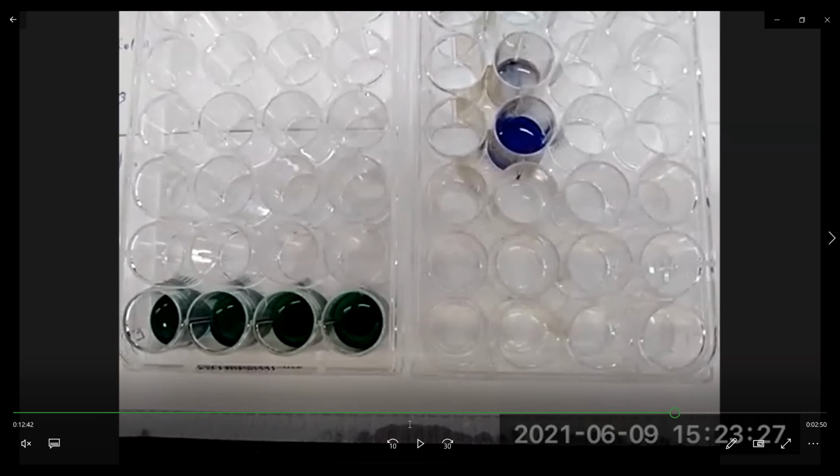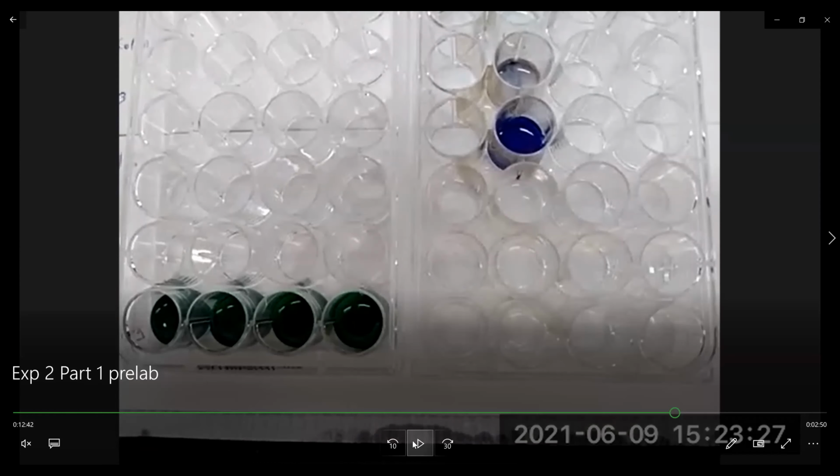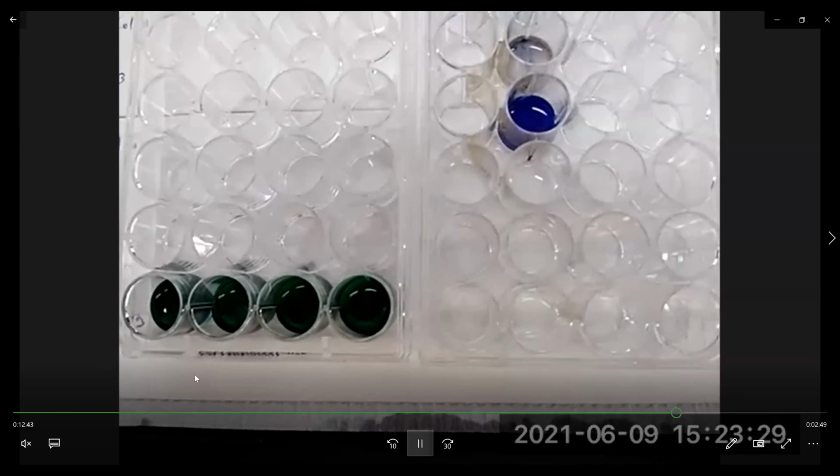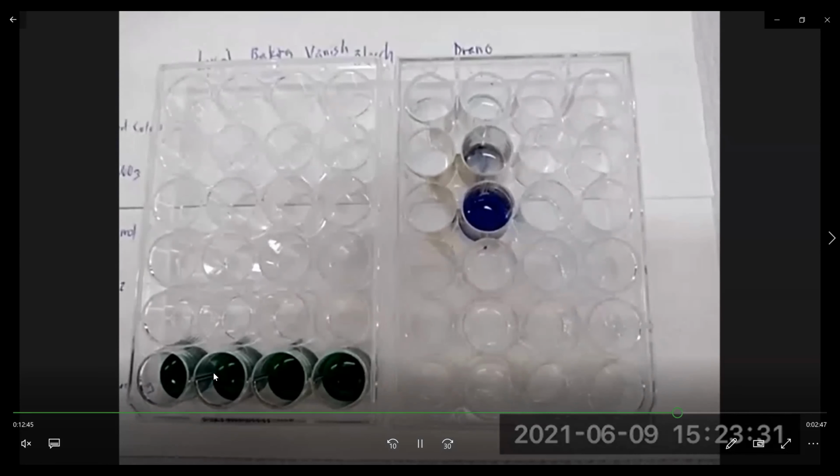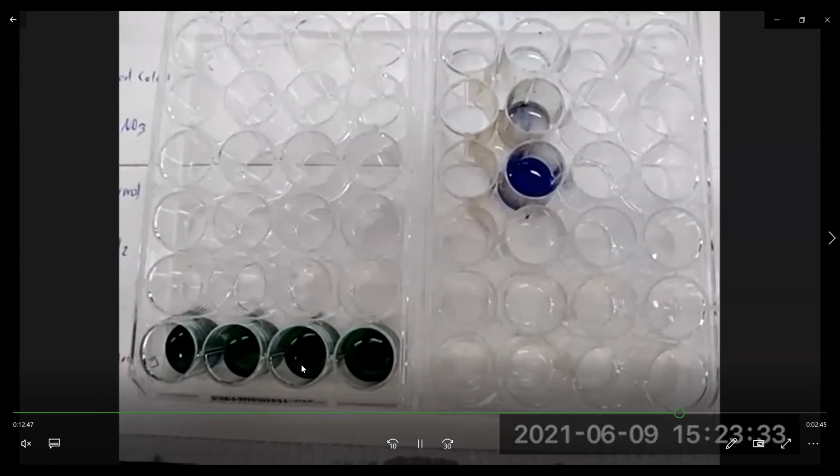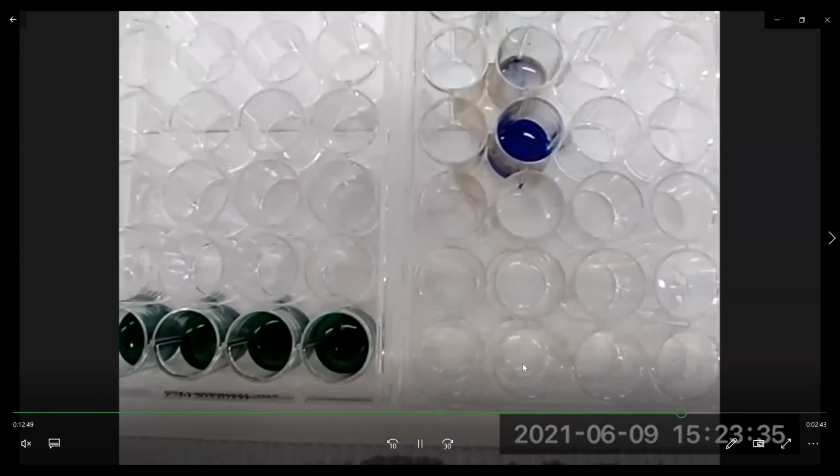And lastly, we're going to add green food coloring to the Drano. Again, disregard the lower part. We had an accident with the green food coloring with the household reagents.